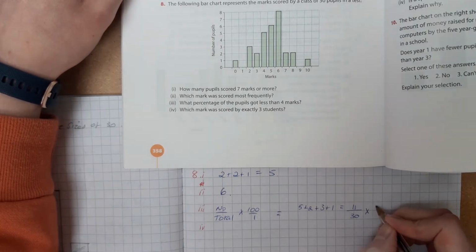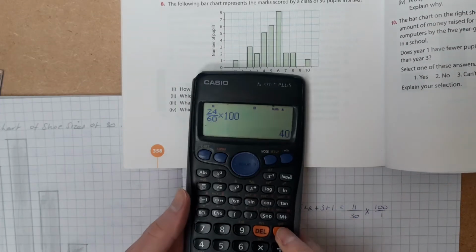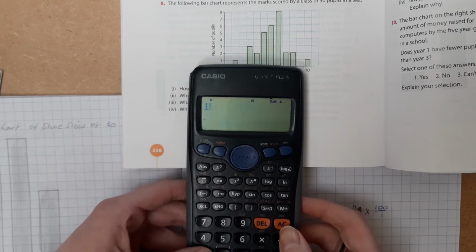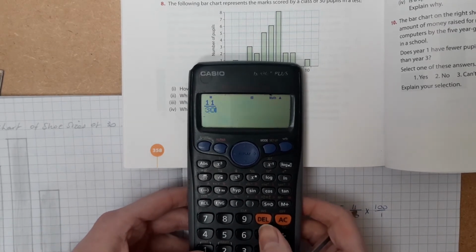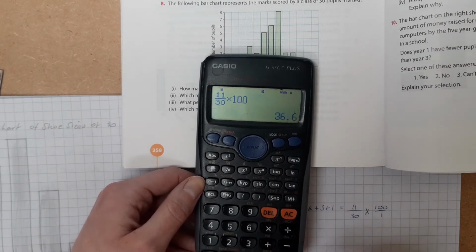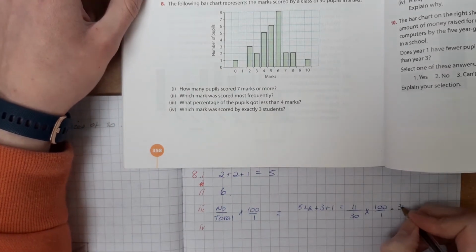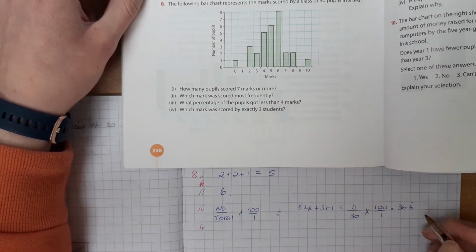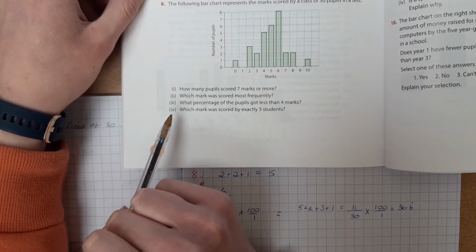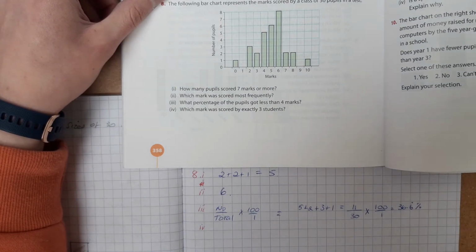11 out of 30 multiplied by 100 over 1. You can grab your calculator for this. 11 over 30 multiplied by 100 over 1. Which is 36.66666%. So you would have seen before 36.6 with the dot on top means 36.6666666. Does it ask me to correct to the nearest percent? No, you can just leave it as 36.6%. That's fine.